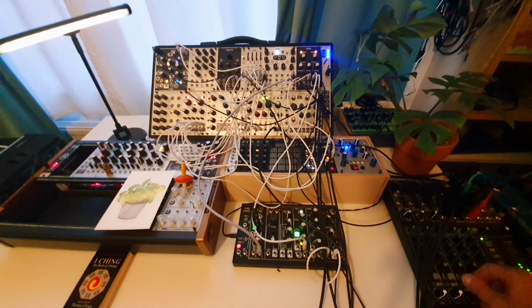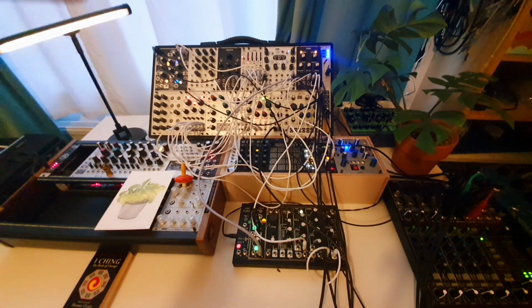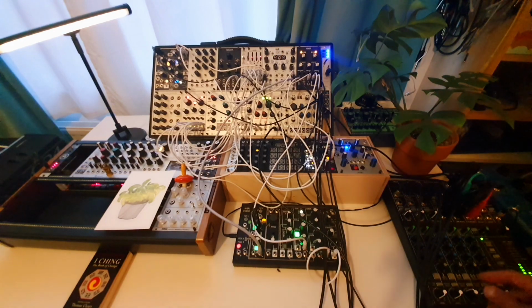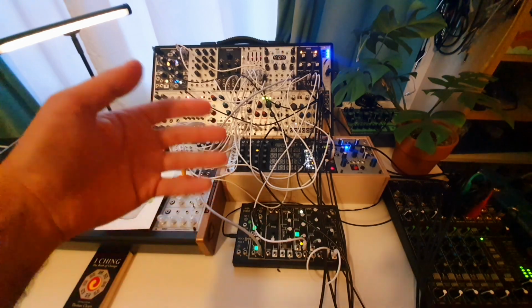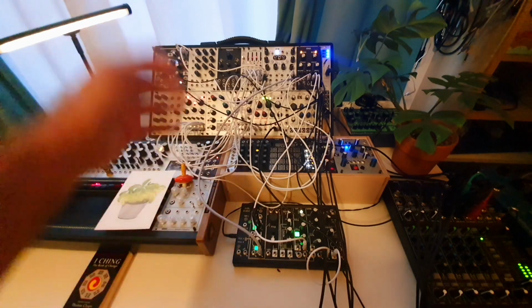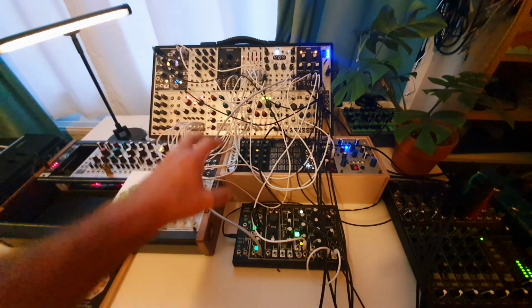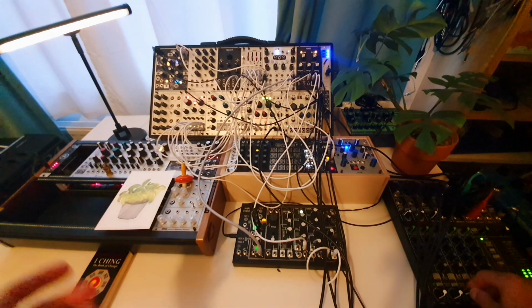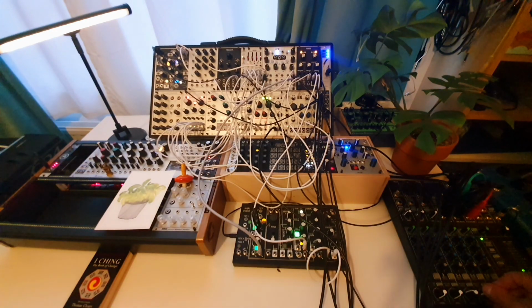there are some interesting rhythms happening at the same time, and they go in and out. So this is heaven for me. This is why I'm using my modular system. This is why I'm so happy to use it for this kind of adventures.